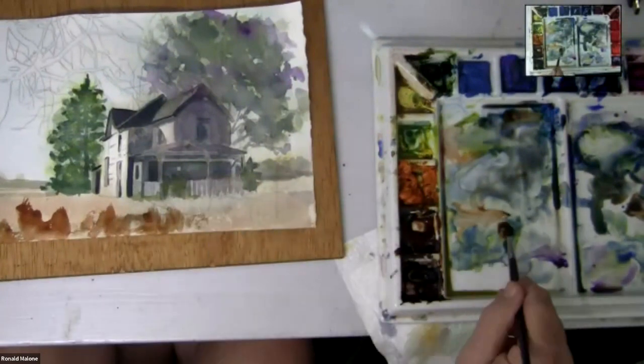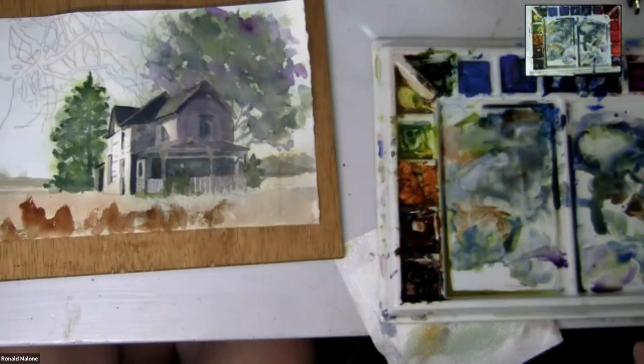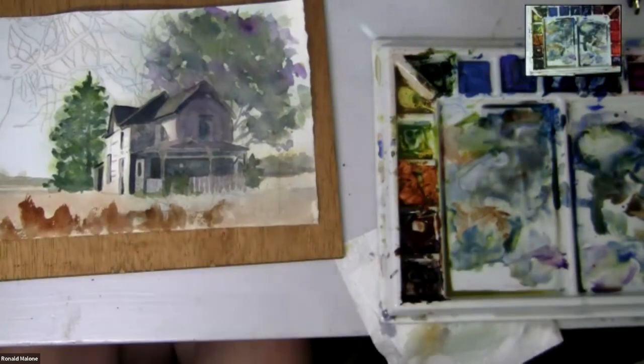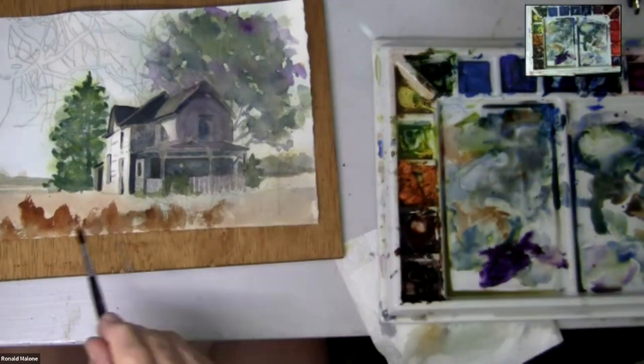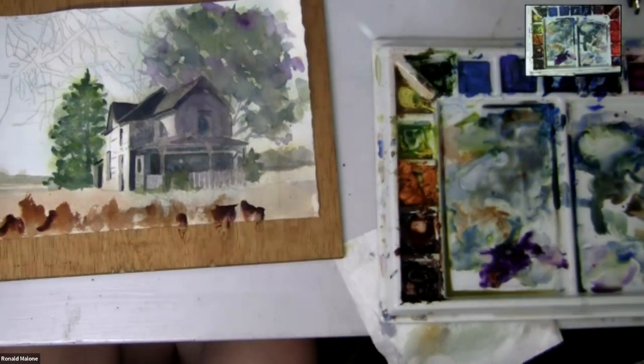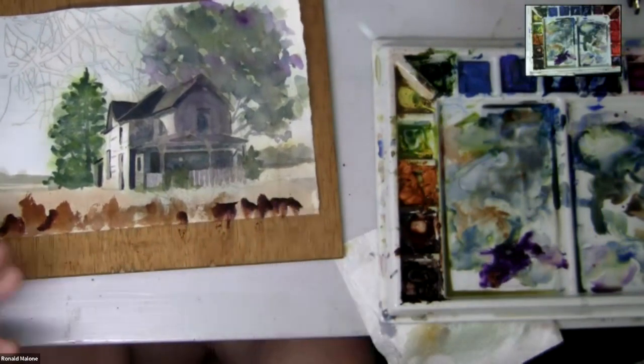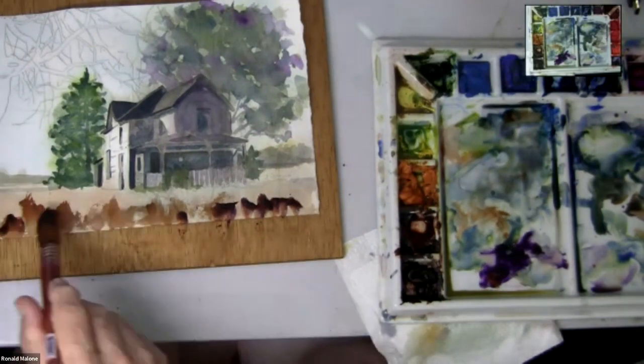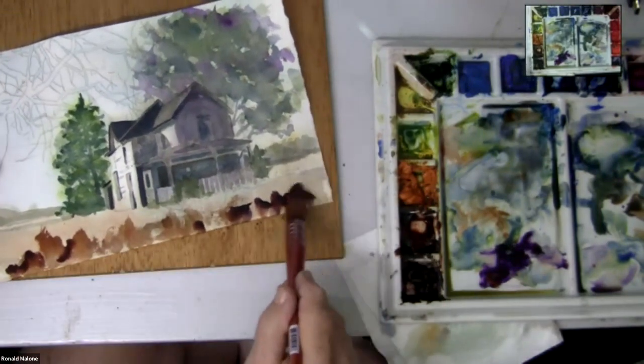Which gives us one more level of depth. Got to put a little purple in with that. Yeah, you say, well, purple, Ron, yep. I know, crazier things have happened. Gives me that next level of dark. And then I'm gonna smooth it out. See what happens.